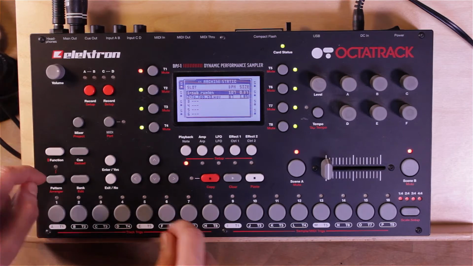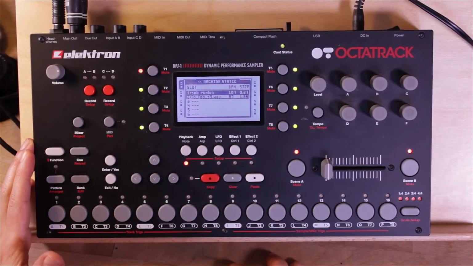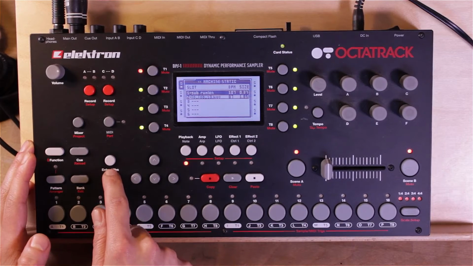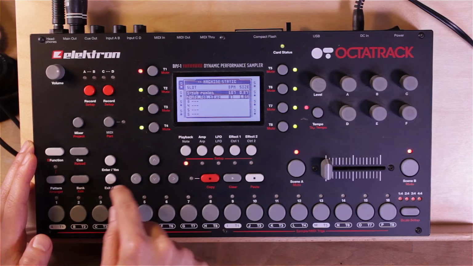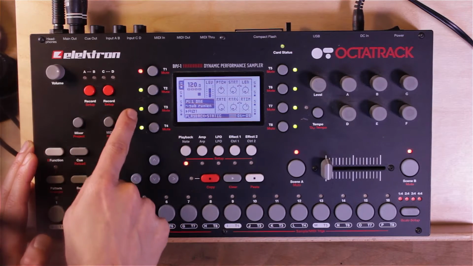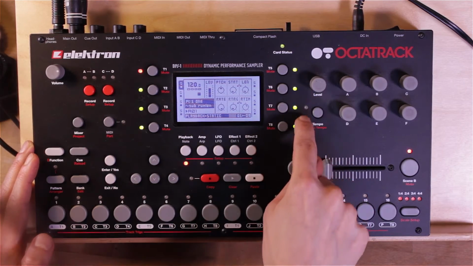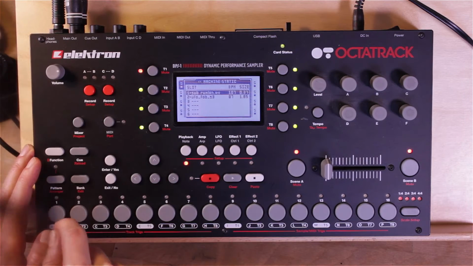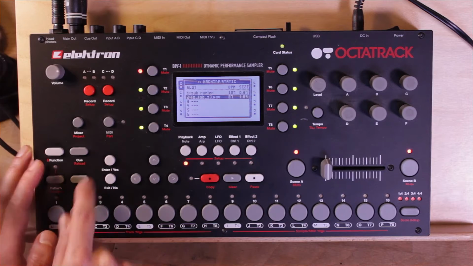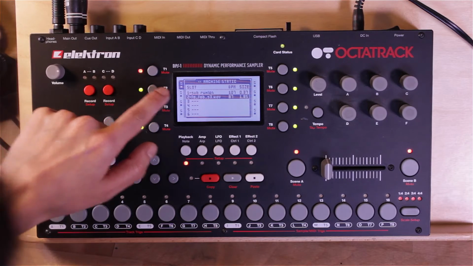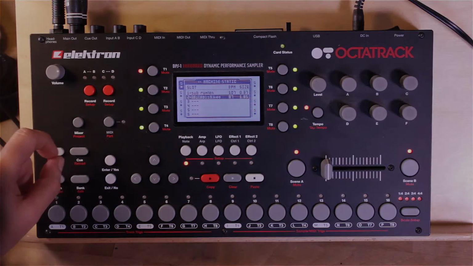When your samples are loaded, you assign them to the tracks. The first 8 slots are automatically assigned to the 8 tracks, but you can rearrange these by choosing another slot with the arrow and pressing Yes. The sample slot chosen is highlighted.